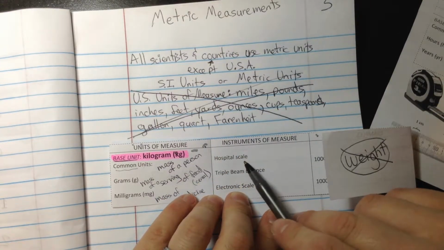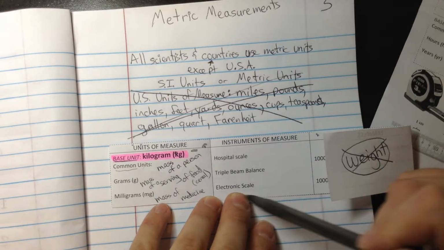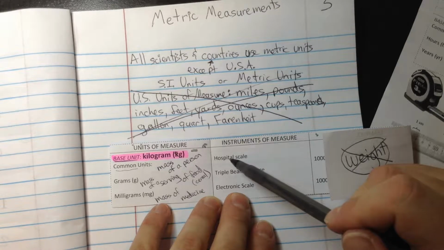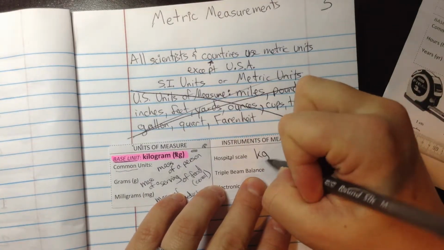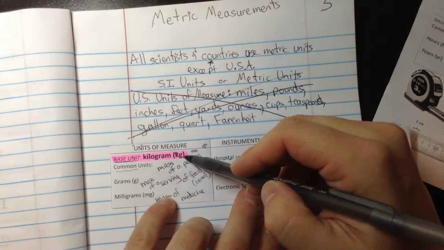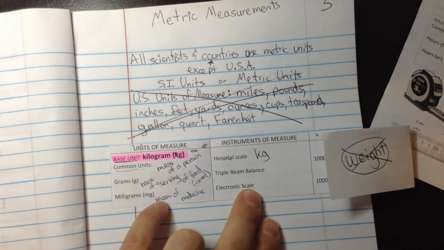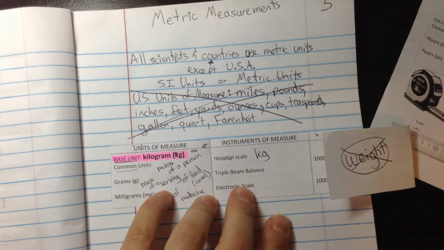Instruments of measure. Alright, so these are the units of measure. Here are the instruments we use to do the measuring. So a hospital scale is what we would use to measure kilograms. Okay? Notice you need to know those abbreviations: kg for kilograms, lowercase g for grams, lowercase mg for milligrams. Okay? The hospital scale, kilograms.